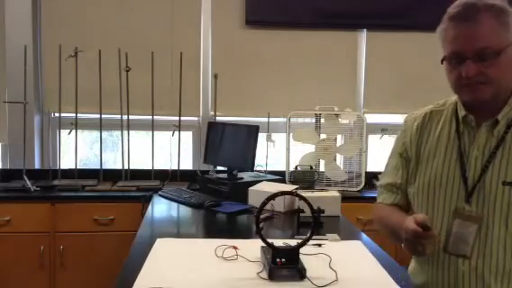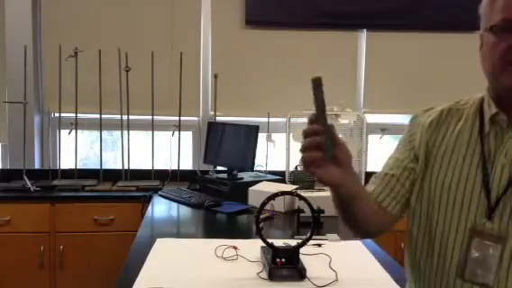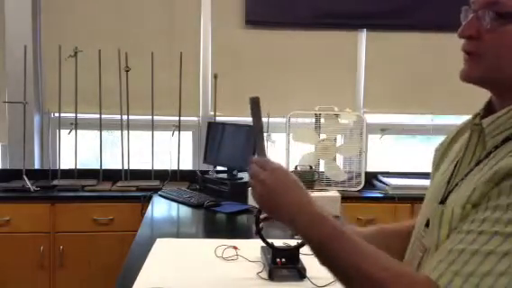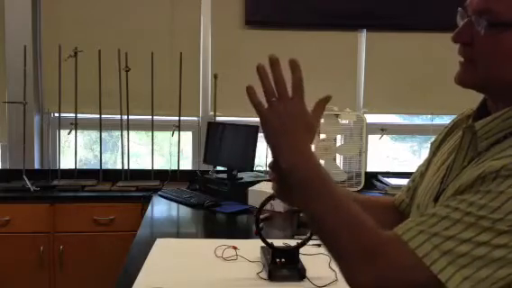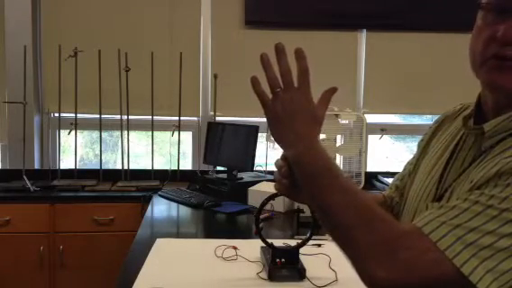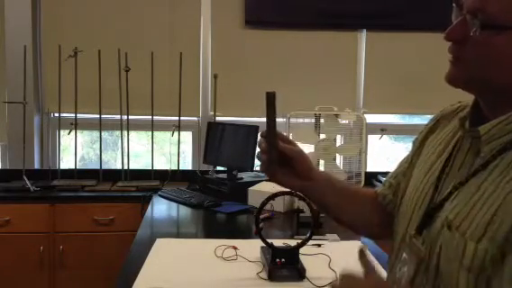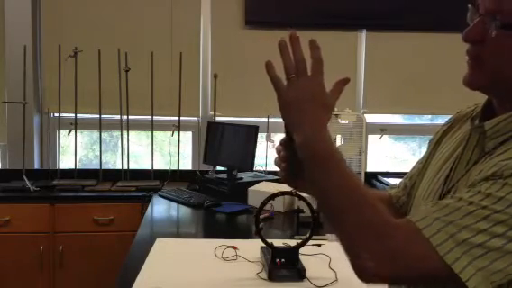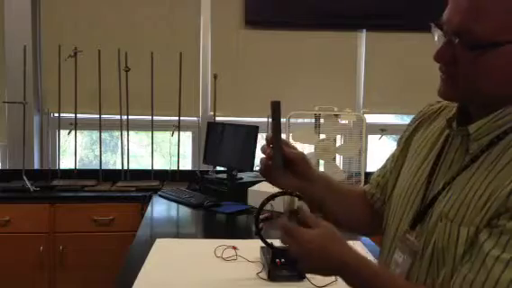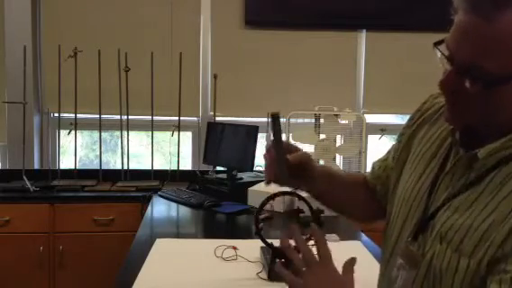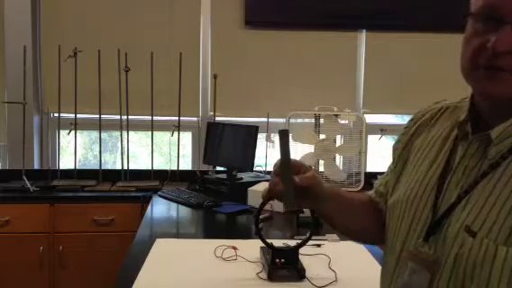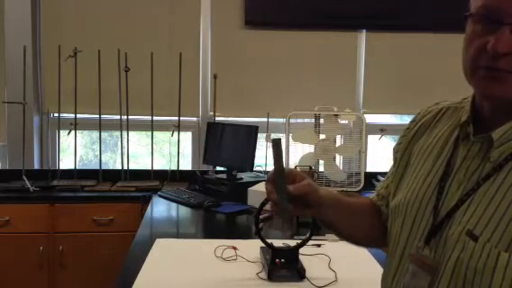Let's investigate. I have a bar magnet here. It has a north pole and a south pole to it. If we look at the north pole, we recognize the fact that the field lines come out of the north. So as I hold the magnet with the north pole on the top, the field lines go upward. As I hold the magnet, the field lines for the south pole go into the south pole from the bottom, like so. Keep this in mind as we look at how to produce electricity.